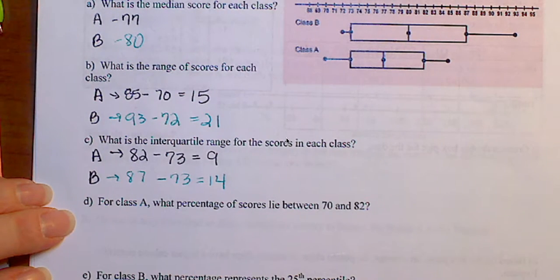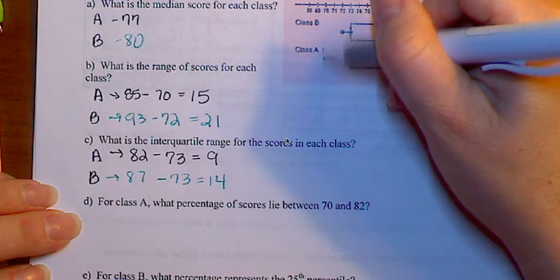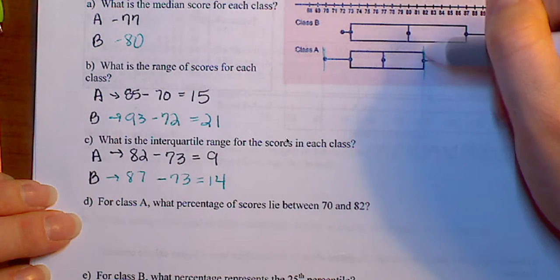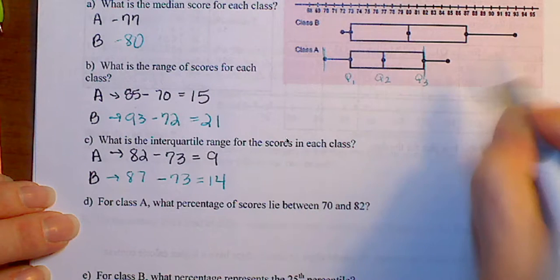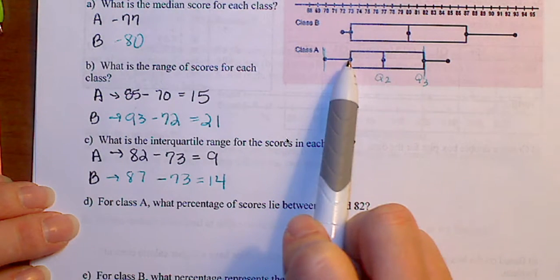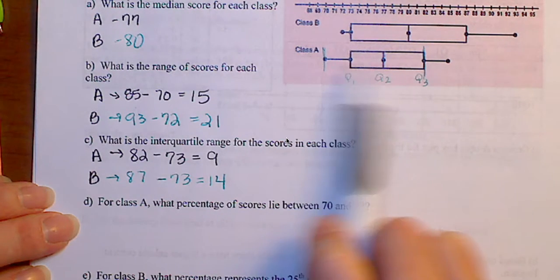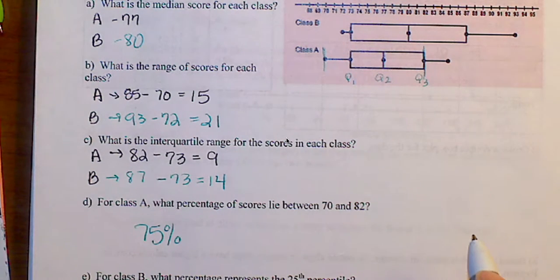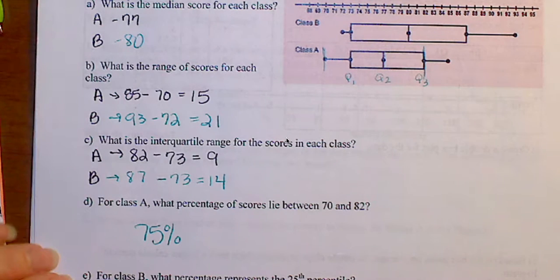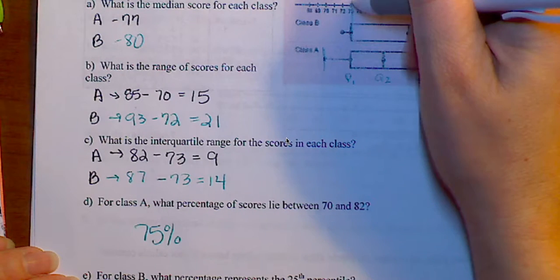For Class A, what percentage of scores lie between 70 and 82? So 70 is here, and 82 is here. So if this marks the first quartile, this marks the second quartile, and this marks the third quartile, this is 25%, 25%, and 25%. So the percentage of scores that lie between 70 and 82 would be 75%. And for Class B, what percentage represents the 25th percentile? So for Class B, the 25th percentile would be right here, 73.